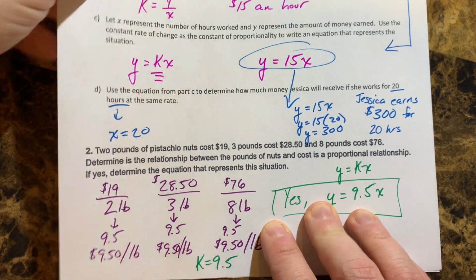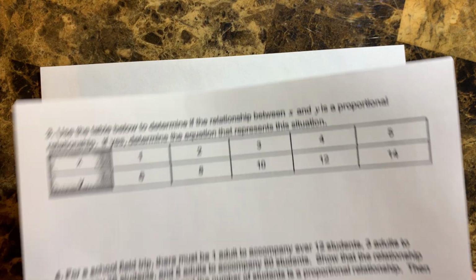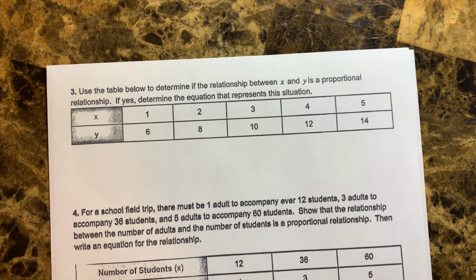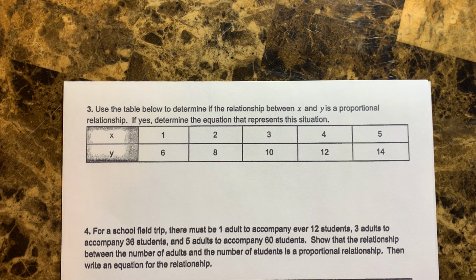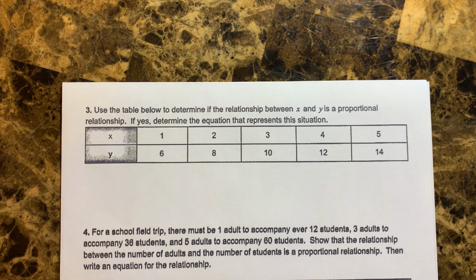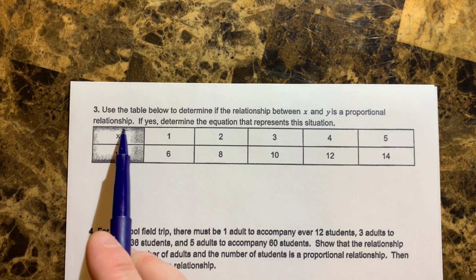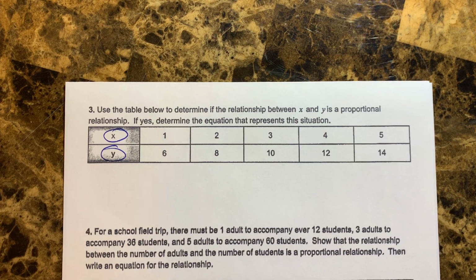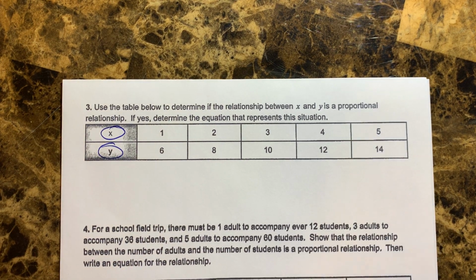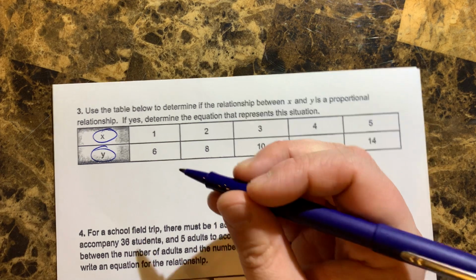Let's go on to another one, also condensed like that one was. All right, so here's number 3, but this time the information has been given to us within a table. So use the table below to determine if the relationship between X and Y is proportional. So no other information is given to us. We don't know what X and Y stand for. So this is as basic as it can get. It's not a real life problem. It's more just, do you have the math knowledge to do this?